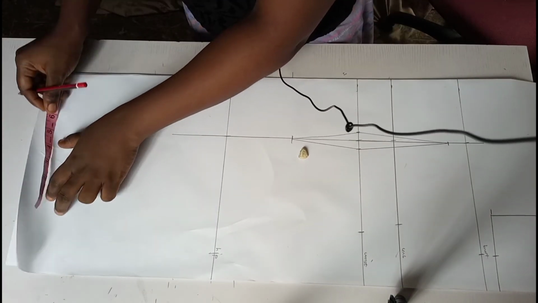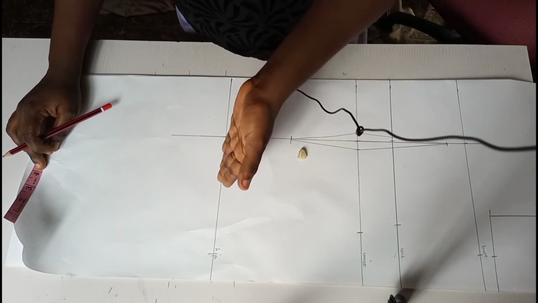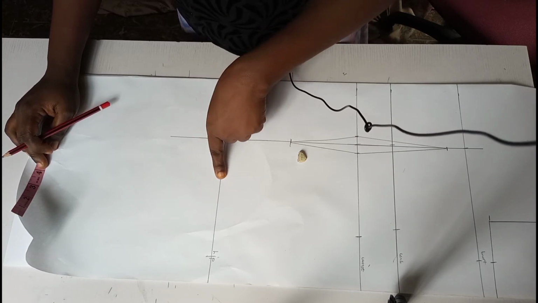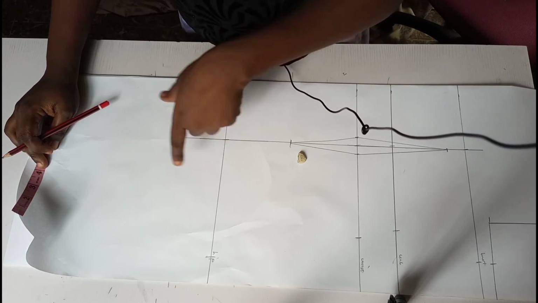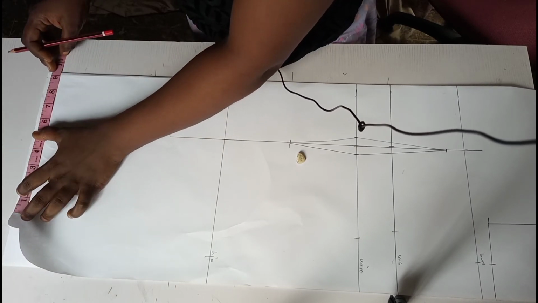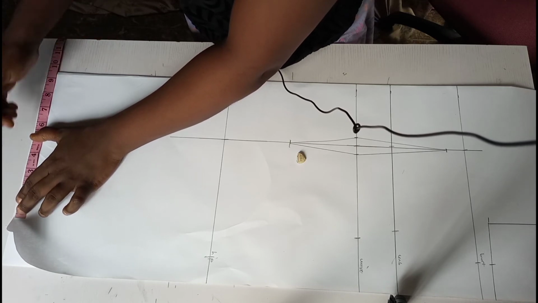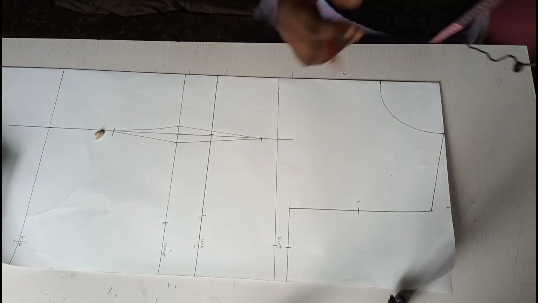Now for my blouse length, I'll be taking this measurement of my hip divided by 4, which is 10. I'll be taking 1.5 inch away from 10. That is 8.5. So 8.5 is what I'll be measuring here. Then I'll be adding 1 inch seam allowance to this as well. So that will be 9.5. I just hope you can see this.